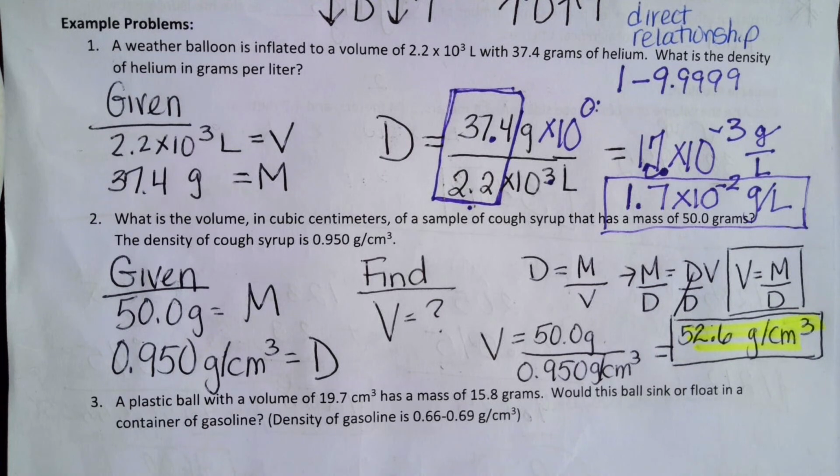Now, we need to get V by itself. So I take the D, you divide both sides by D. So all I do is I take the D and I put it right there. So now all I have to do is plug in the numbers. Some people plug in the numbers up here and then rearrange it. I just like to rearrange it ahead of time and then plug in the numbers.